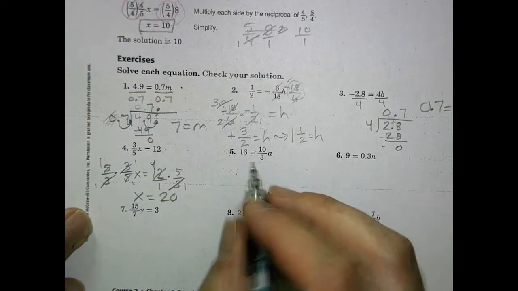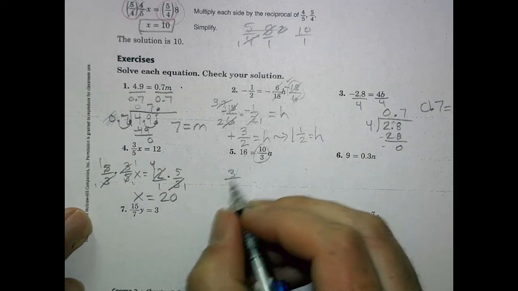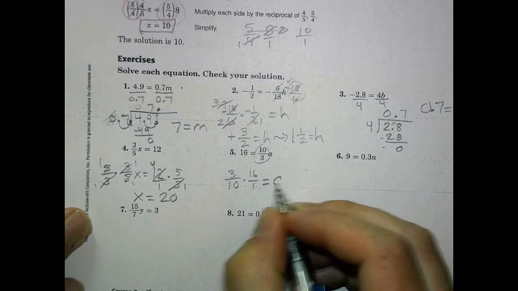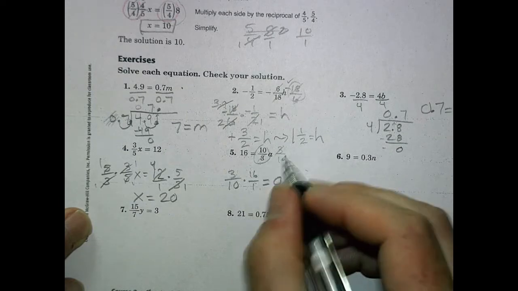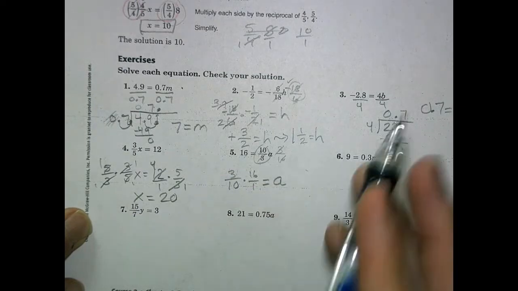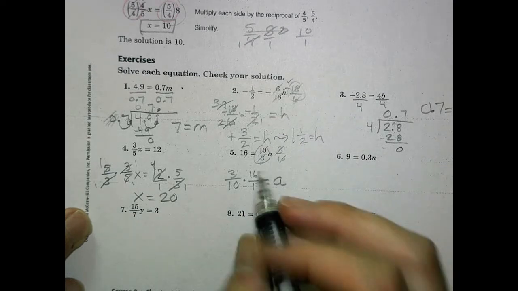Again, this one, same idea. I'm going to multiply by the reciprocal, which is going to be 3/10 times 16 over 1 is going to equal a. And again, I can put the 3/10 over here, but it immediately crosses out. And so you can see the more you do this, the more you go, I'm keeping it balanced, but I'm keeping it balanced in my head. All right, so again, that's just with some practice and time.